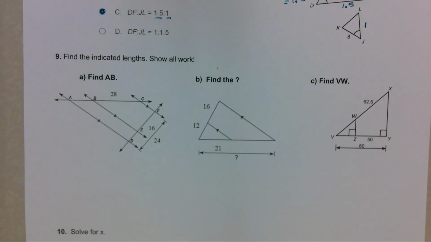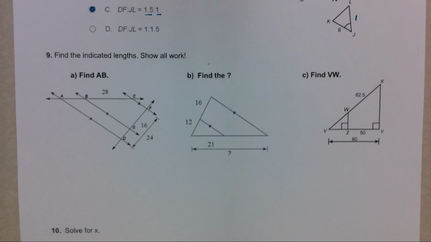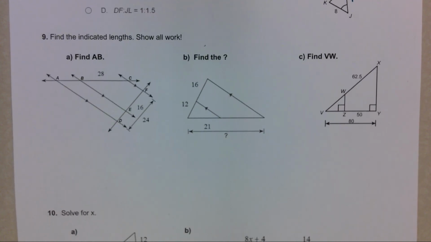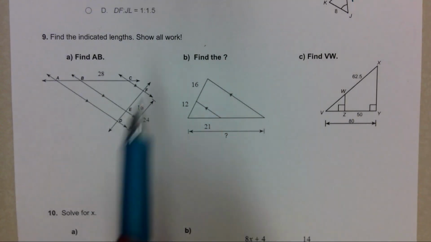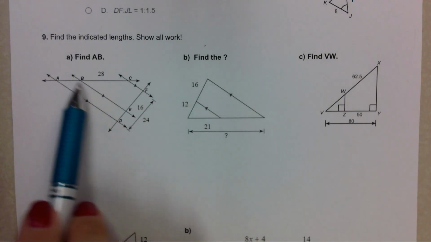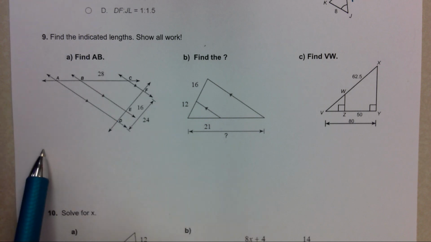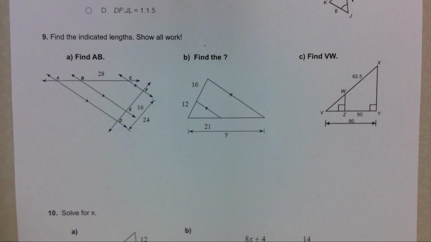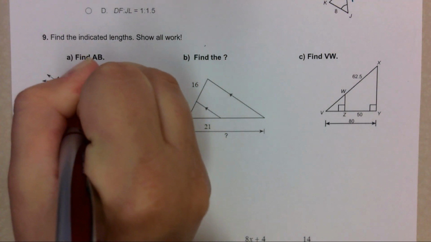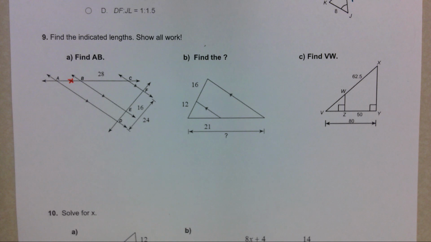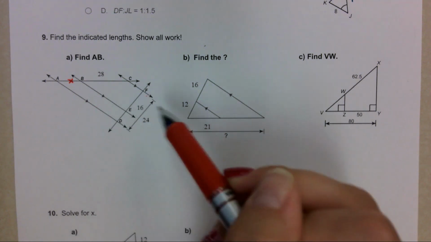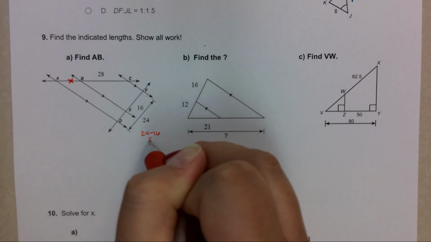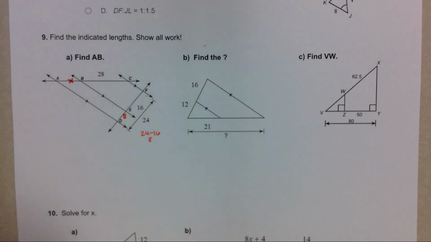Okay, number 9, it looks like we have some proportionality theorems. We're going to set up a proportion, cross multiply, and solve. So for A, we've got some parallel lines here that are cut by transversals. We want to find AB, so I'm going to put my X there. And so I'm going to start over on this side. If I know this whole piece is 24, 24 minus 16 is 8. I'm going to put an 8 here for DE.